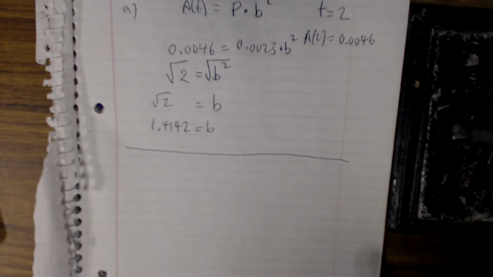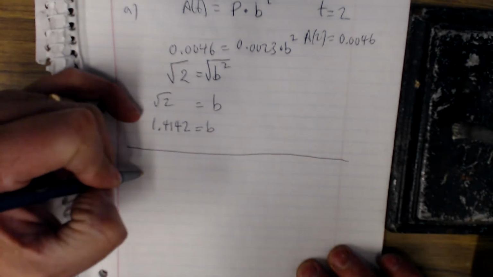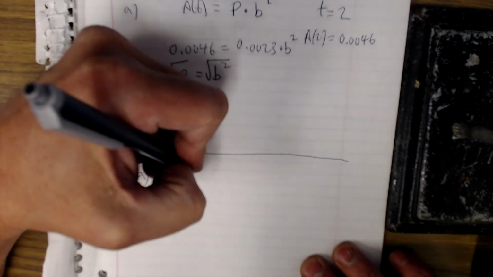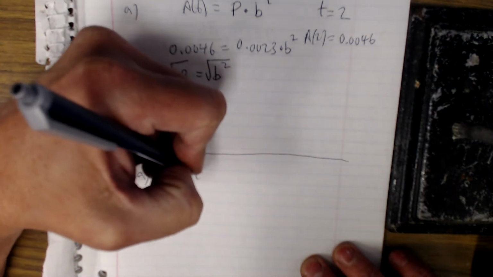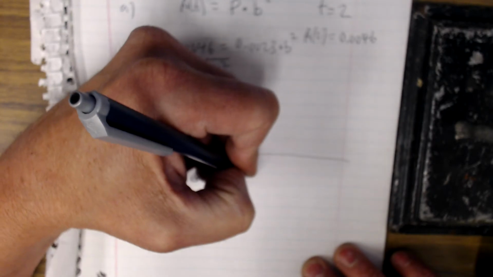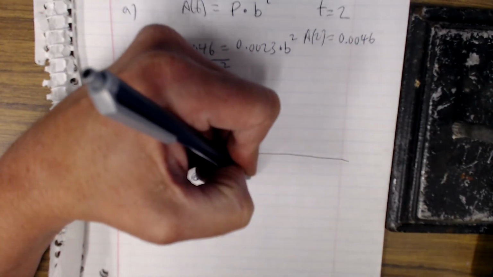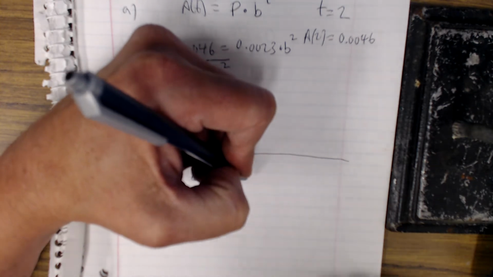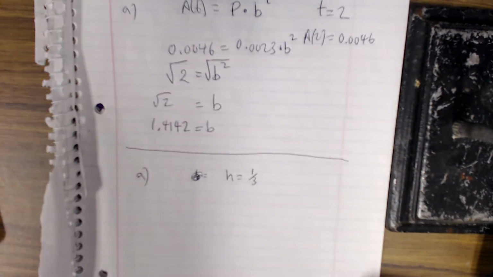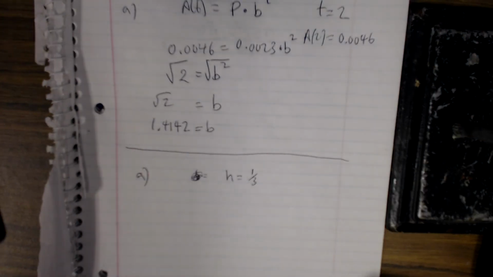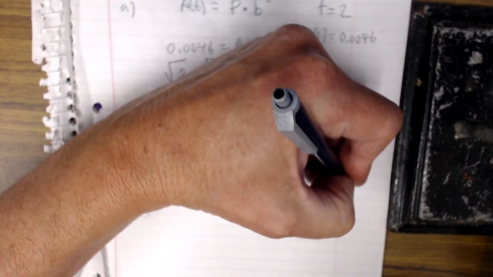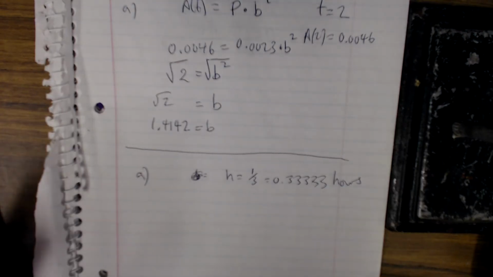All right, number 9A says that the half-life of penicillin is 20 minutes. So h is 20 minutes, but we have to do 20 minutes in terms of hours because the function says hours. So 20 minutes is what? A third of an hour, or 0.33333 hours.